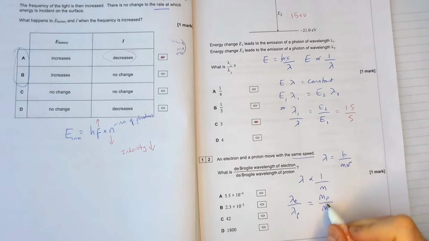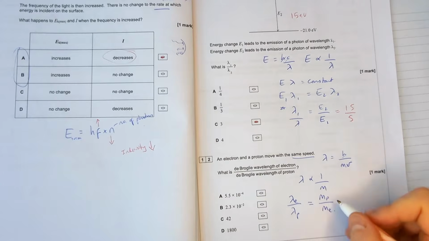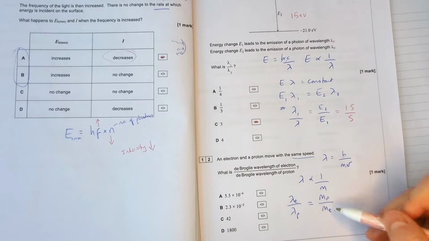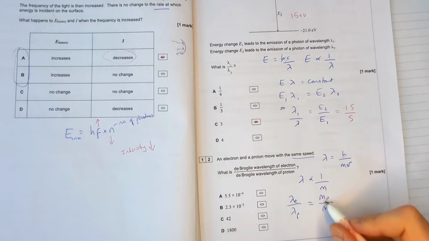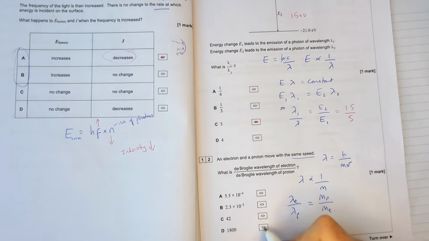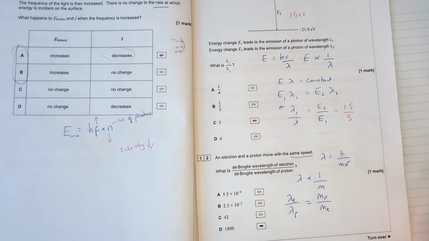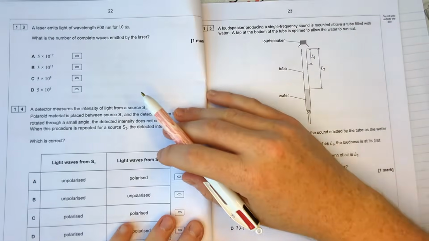So you can either get your values from your equation sheet, or you probably remember from GCSE, the proton's about 2,000 times more heavy than the mass of the electron. But either way, the ratio between mass of proton and electron is about 1,800 if you plug in your values from your equation sheet. This is quite a common type of question.